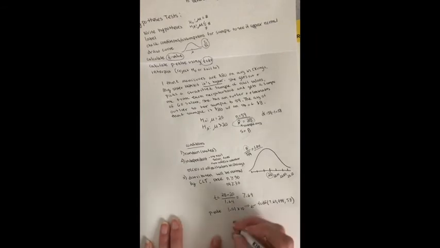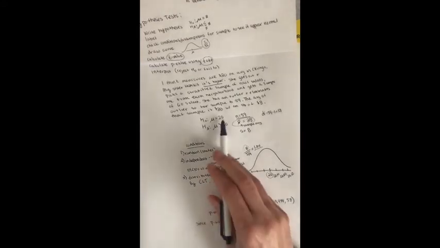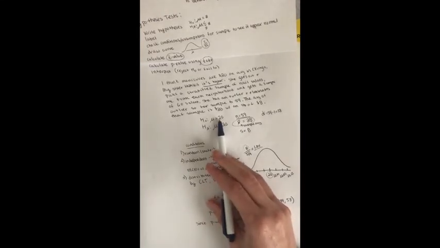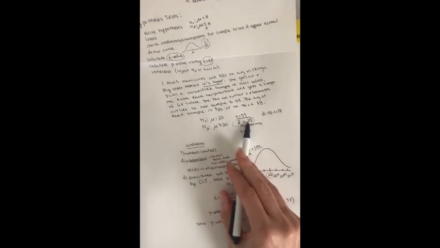Our p-value is low. Since the p-value is below 5%, we reject H0. It was impossible to get that sample if the average was 20. It was just impossible to get this average. But she did get that average. So this must not have been true. It must be that the average is greater than 20.